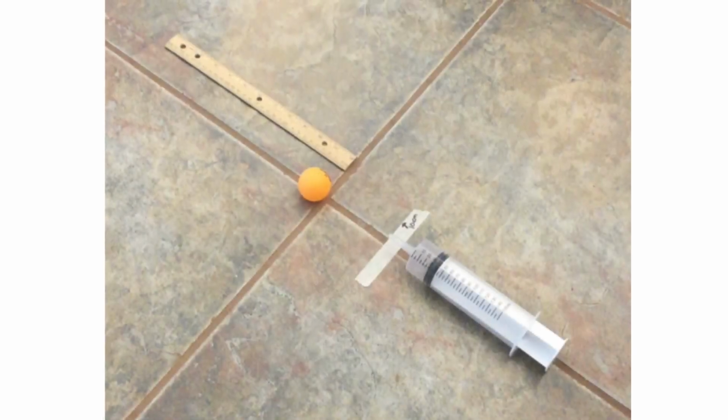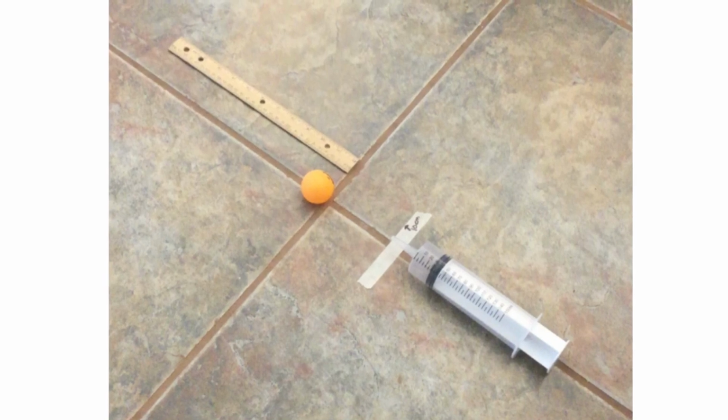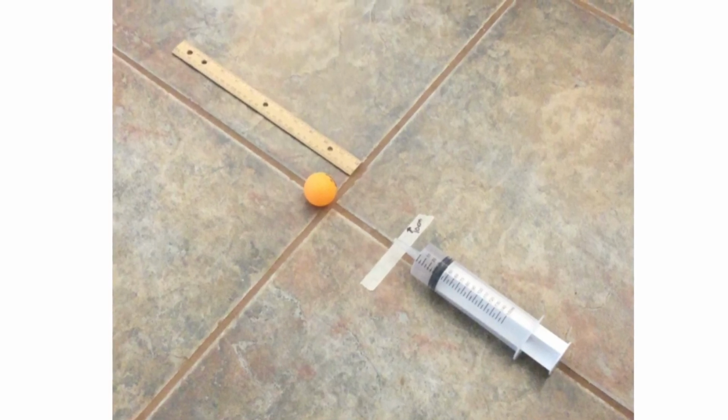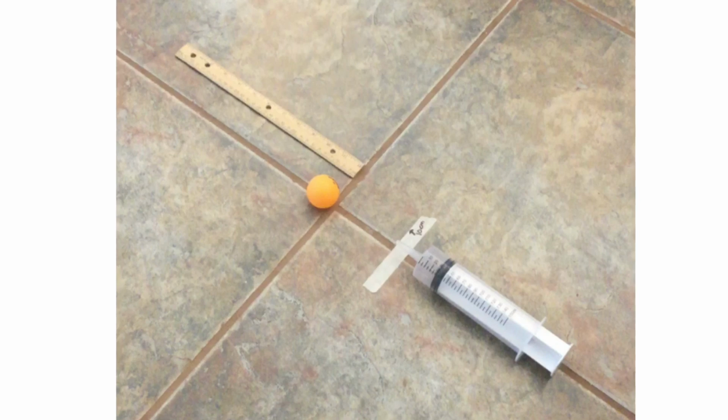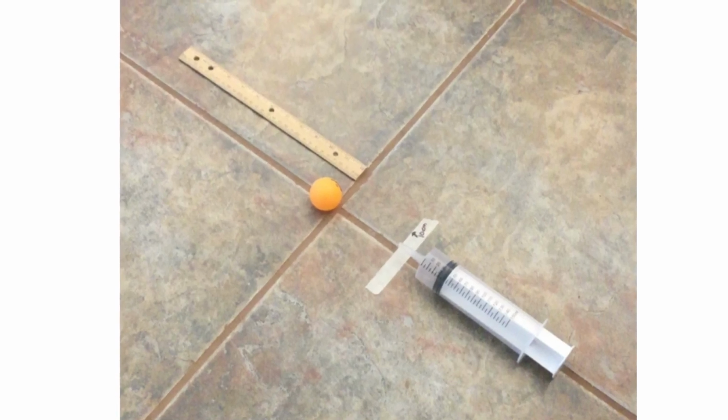In part 2, we'll be using a syringe and a ping pong ball to observe how air affects the ping pong ball. You can see our materials and equipment here. There's the syringe, the ping pong ball, and I have a ruler.